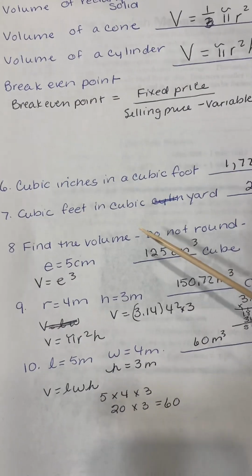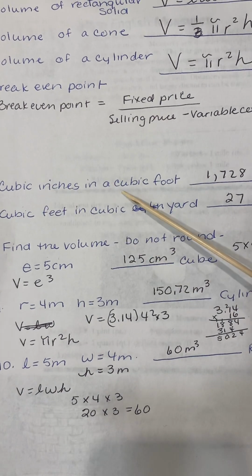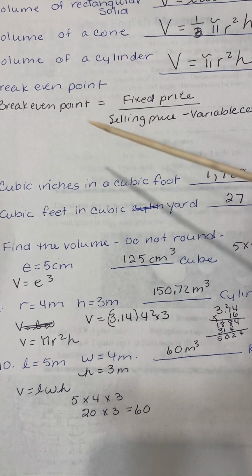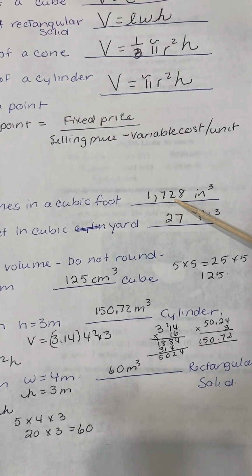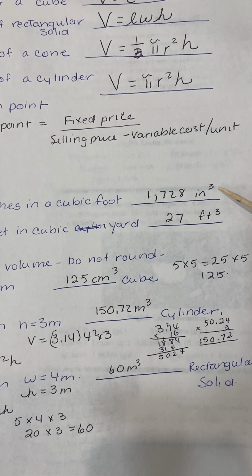So let's go on to number 6, the cubic inches in a cubic foot. Remember I told you, you can actually take 12 times 12 times 12, or you can memorize that number, which is 1,728 cubic inches. Now it'll be a conversion number. If you forget this, just know it's 12 times 12 times 12, because you're changing it over into cubic inches. And cubic means 12, 3 times. 12 times 12 is 144, times another 12 is 1,728. Go ahead and memorize that one.